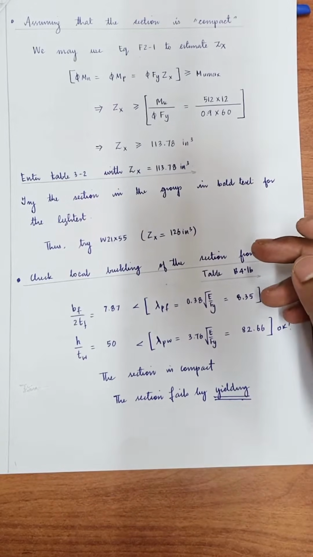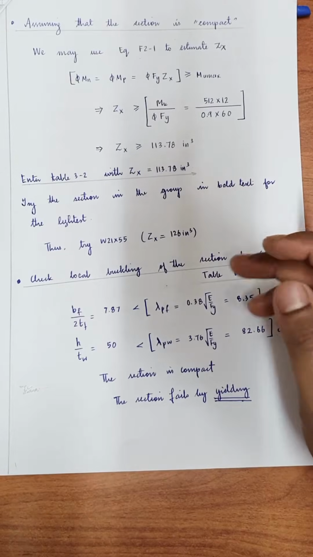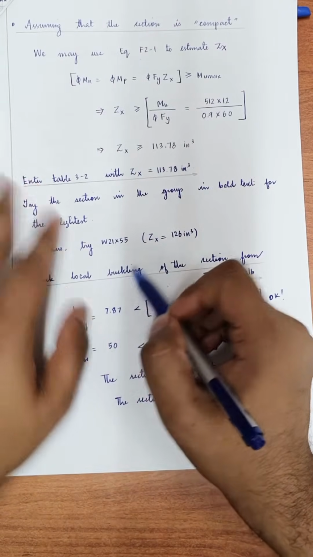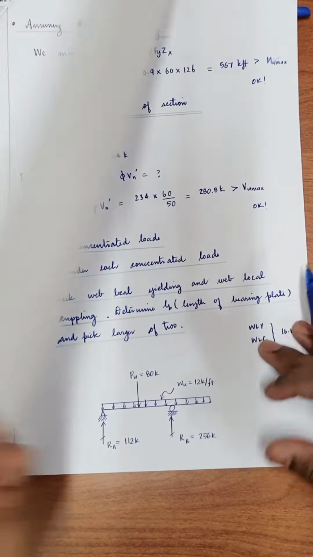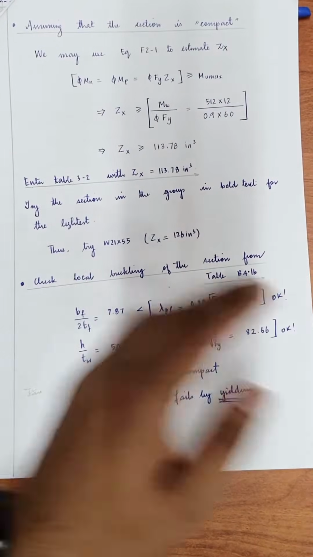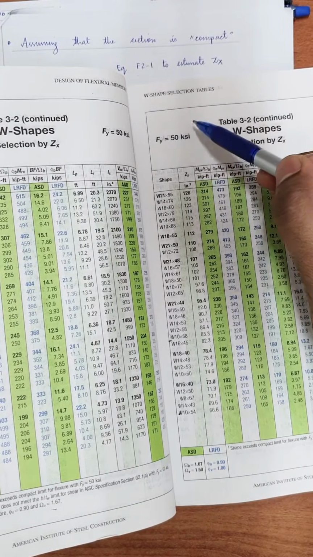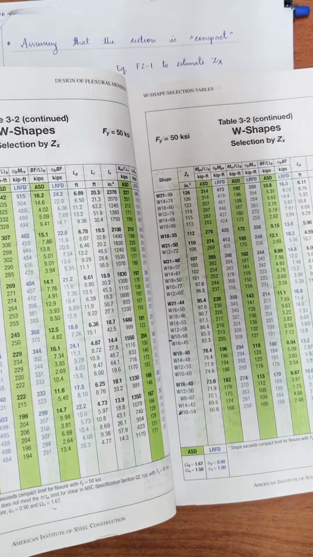If it was 50 ksi, we could have ended it right here. We don't have to check local buckling because this table that we just referred to is based on Fy equal to 50 ksi. So the value that you get is the final value.